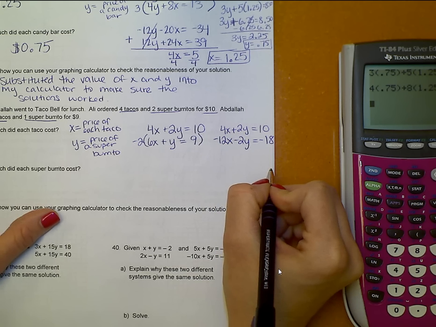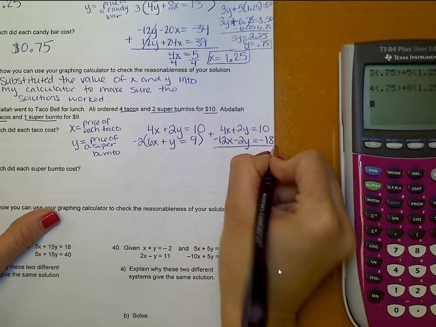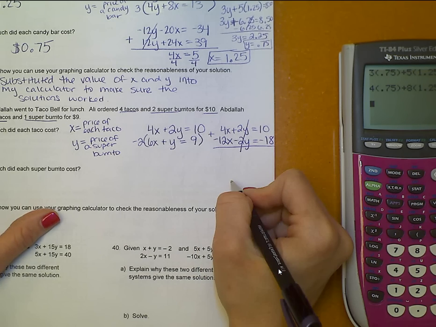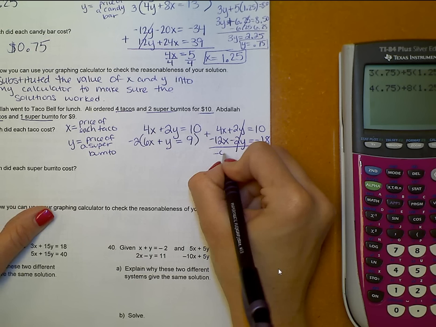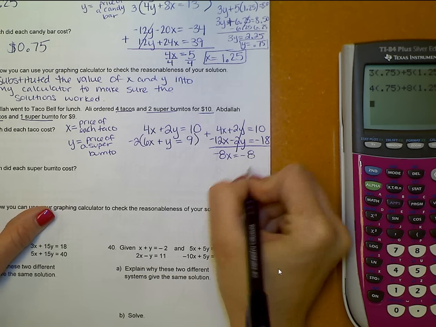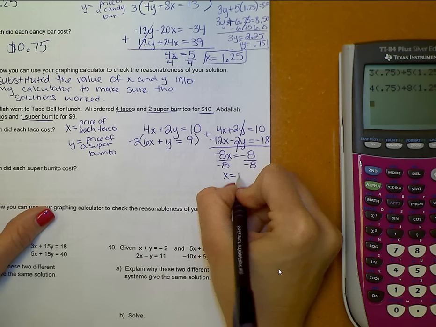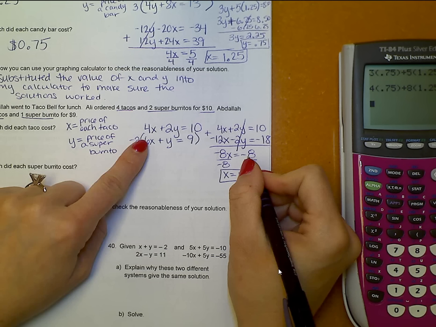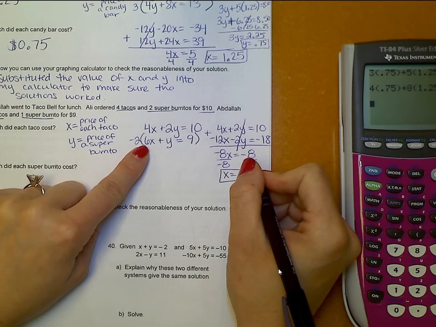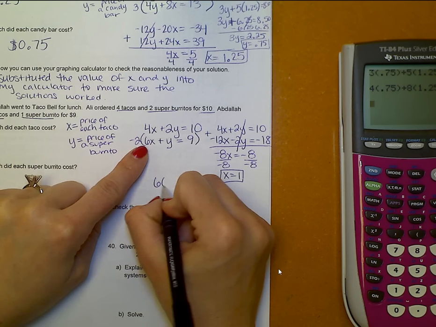Now my next step is to add, in which the Y's will eliminate. And I get -8X equals -8. Divide by -8, X equals 1. And if I go back and substitute that into either one of my 2 original equations, I'm going to get what Y equals. So 6 times 1 plus Y equals 9.